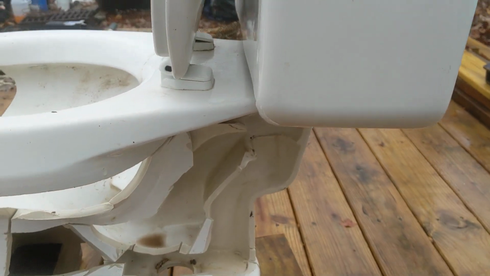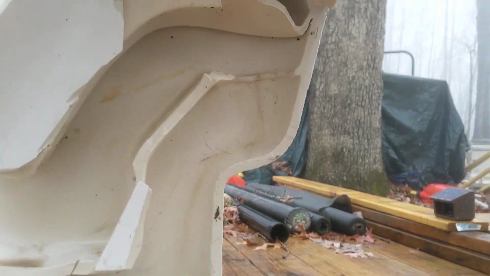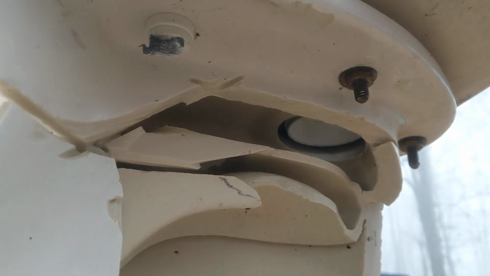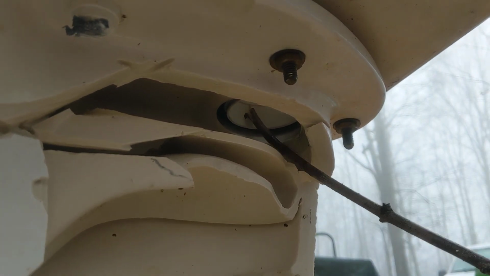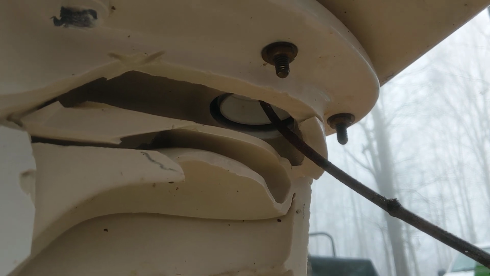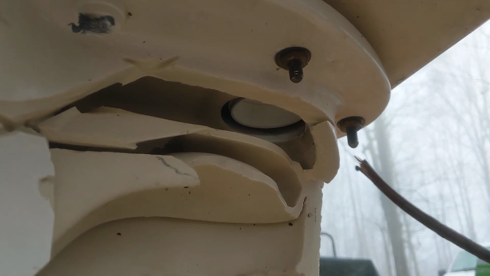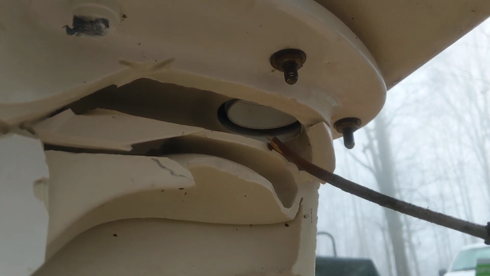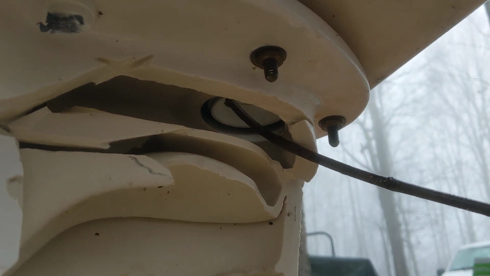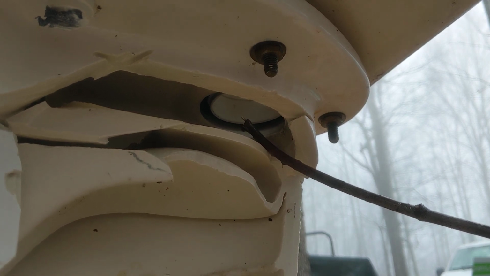That hole is right there, folks. See it? There's that hole. That's where the flap is. So when you push that handle down, it lifts the flap. All of that water comes gushing out at one time.